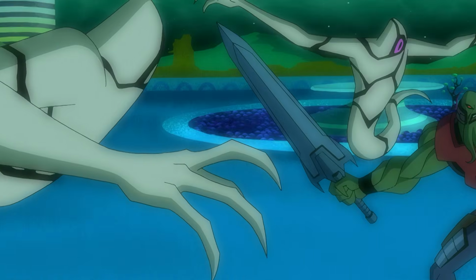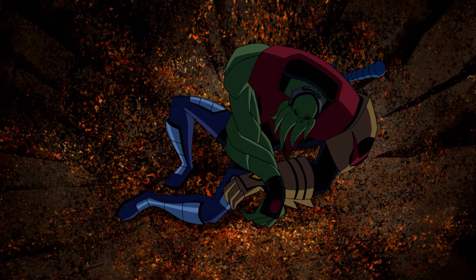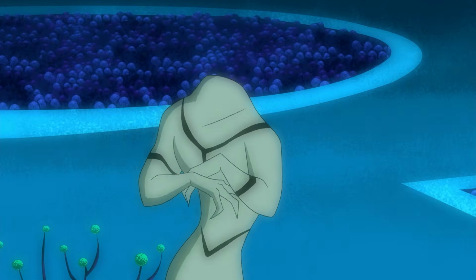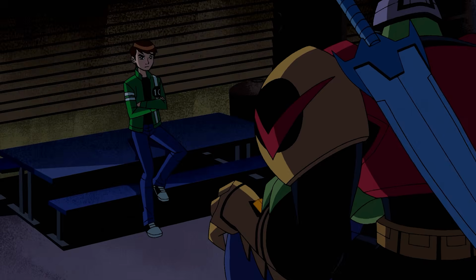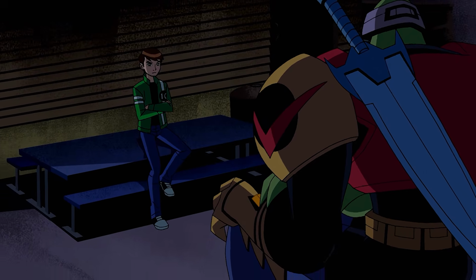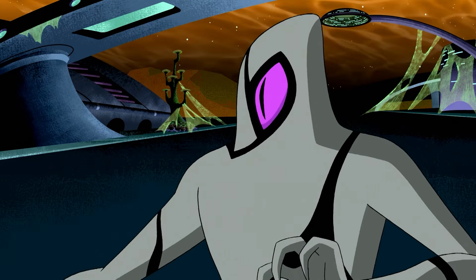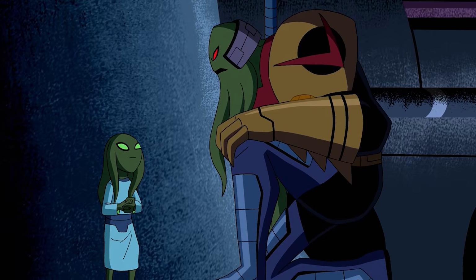However, his plan backfires, and now he wants help from Ben. You see, Ghost Freak attacked his planet and turned the people into his minions, and now he wants Ben to help save his race. They arrive at his planet and learn that Vilgax deeply cares about his people as he risks his life to save a little girl.